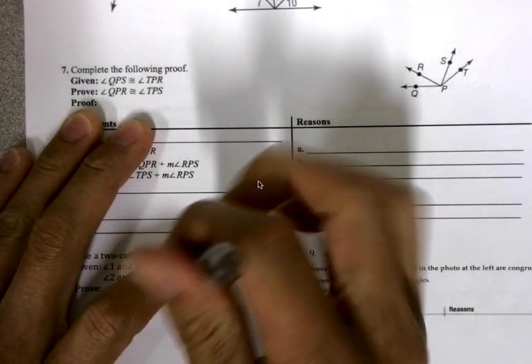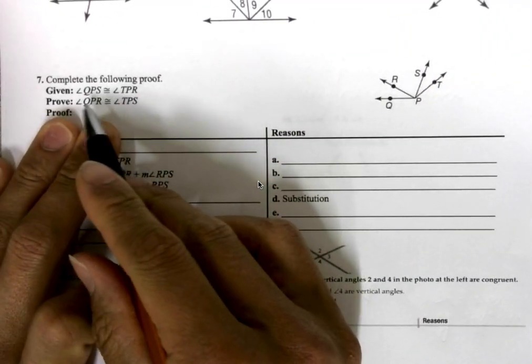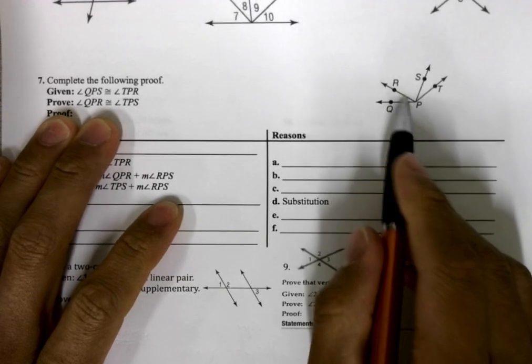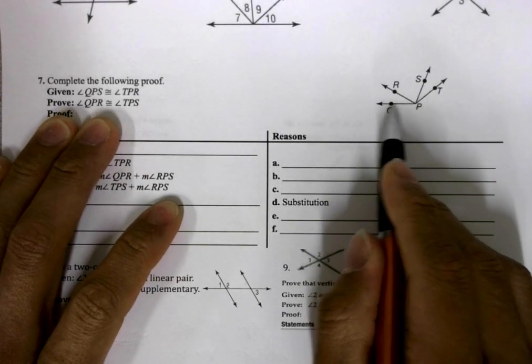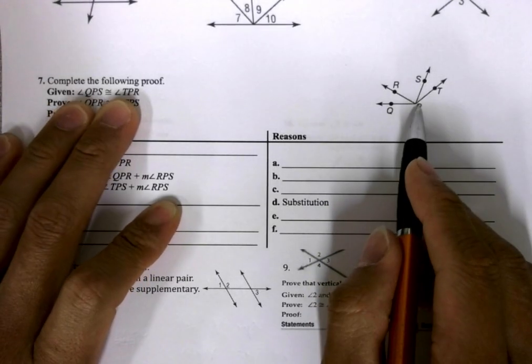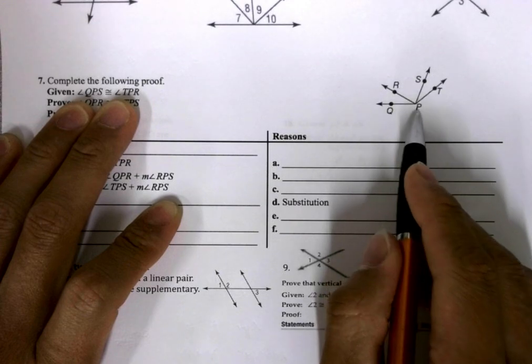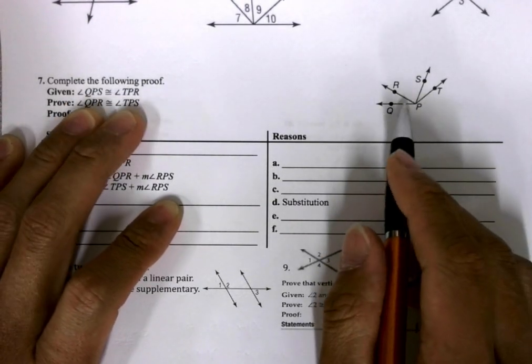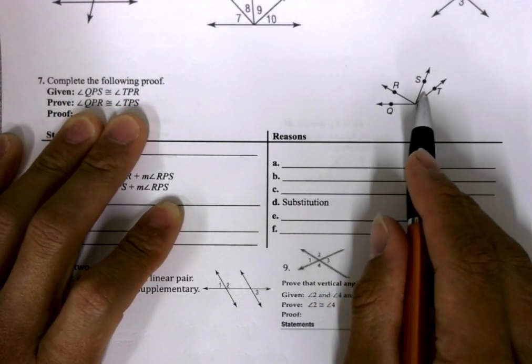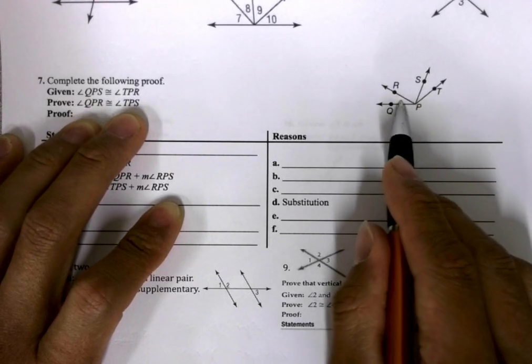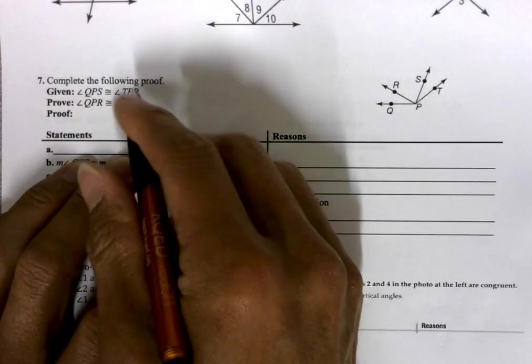So our next proof is here. We're given that QPS, so QPS, this bigger angle, is congruent to TPR, this bigger angle here. And we want to prove that, I guess, these smaller angles are equal to each other, or congruent. Okay, so we start with our given, of course.